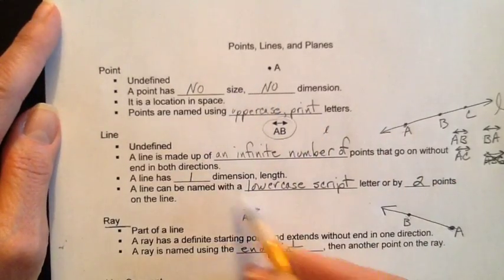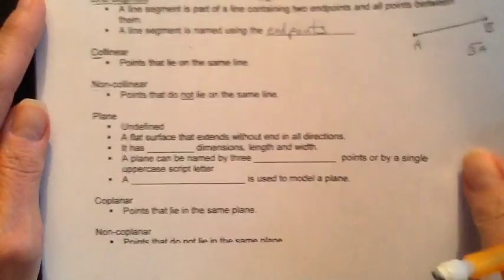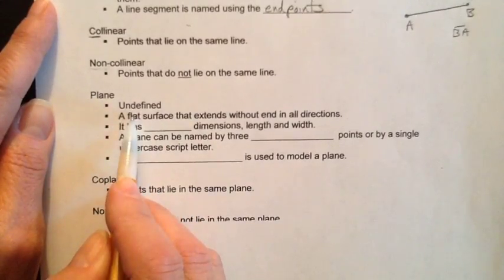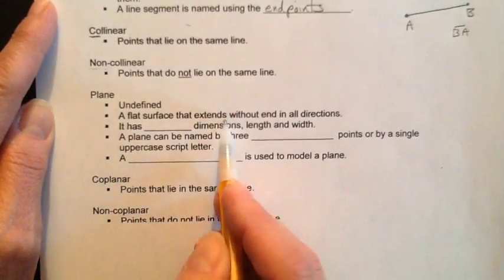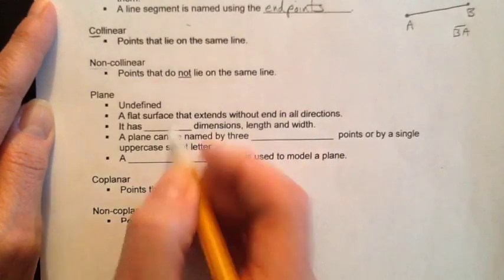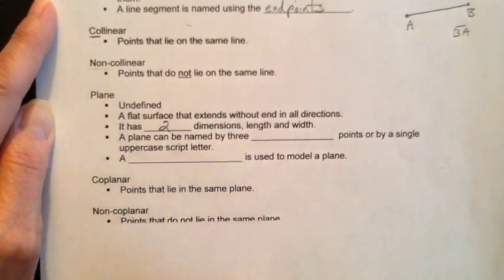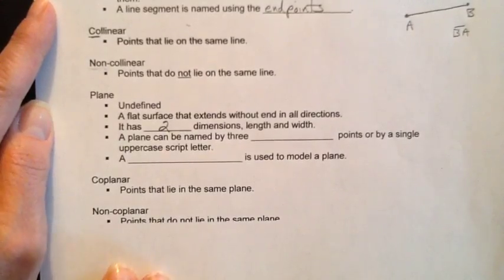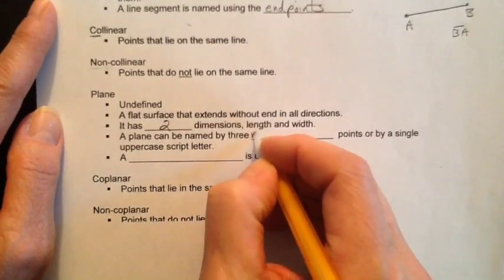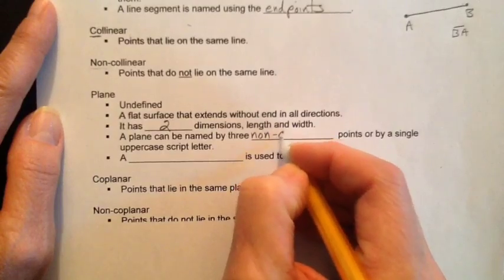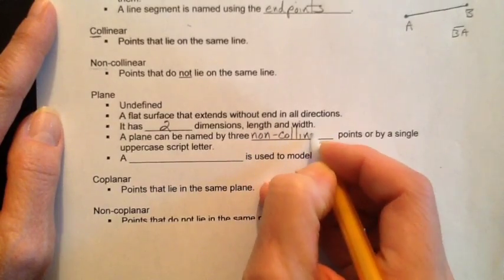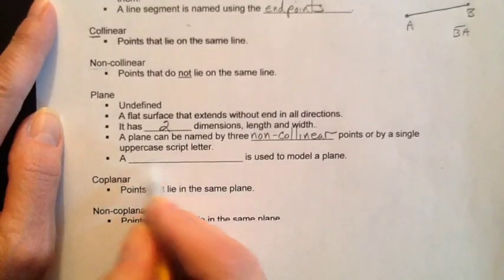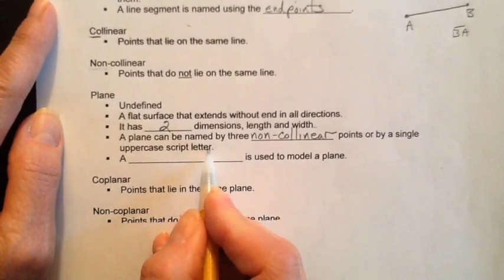Now, let's go back a second. We had a point with no dimension, a line with one dimension, and our third undefined term is a plane, and it is a flat surface that extends without end in all directions. It has two dimensions, length and width. A plane can be named by three non-collinear points, or a single uppercase script letter.